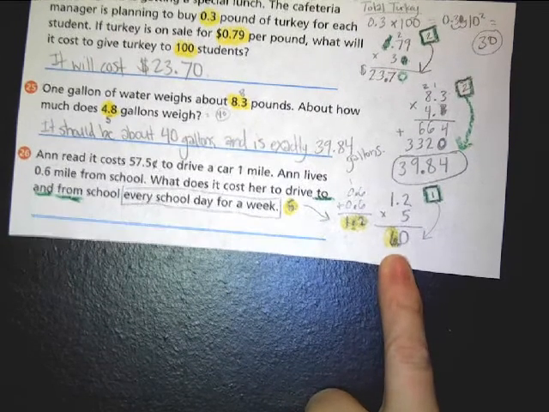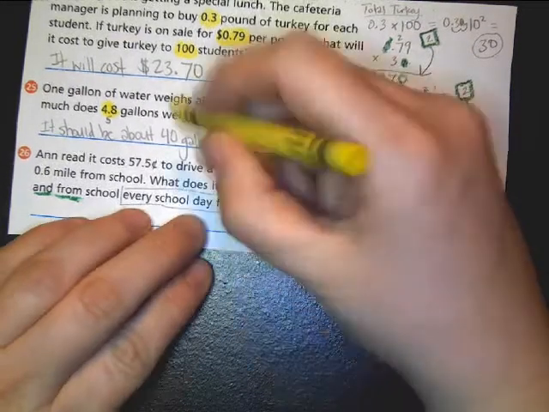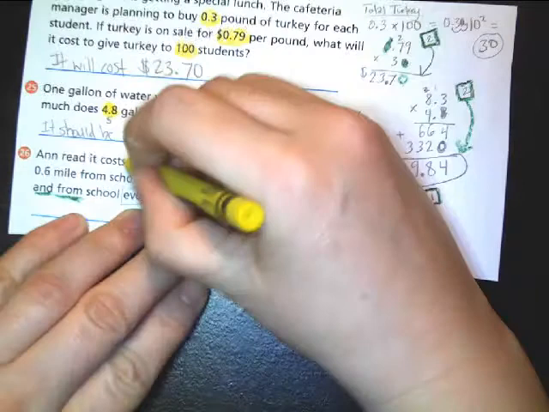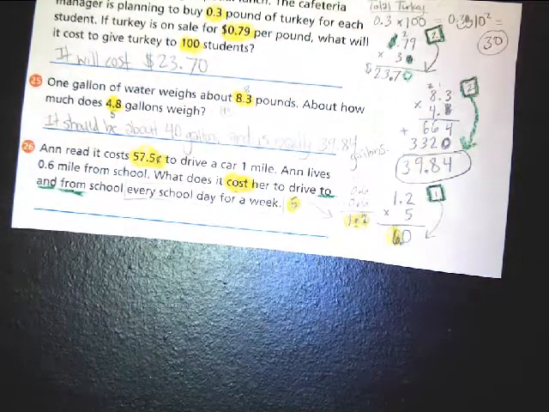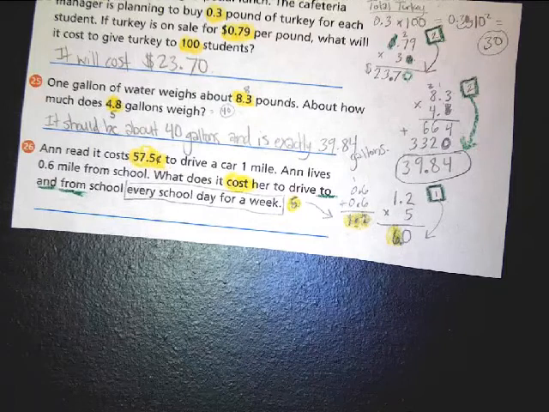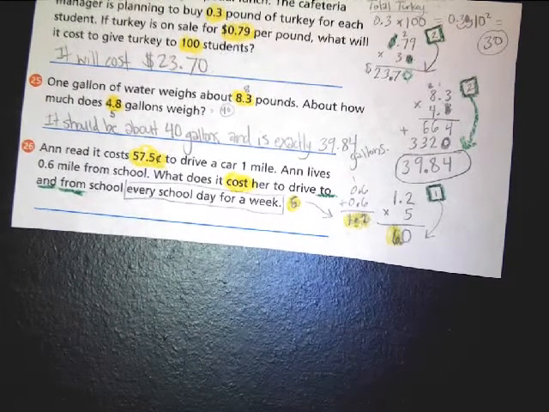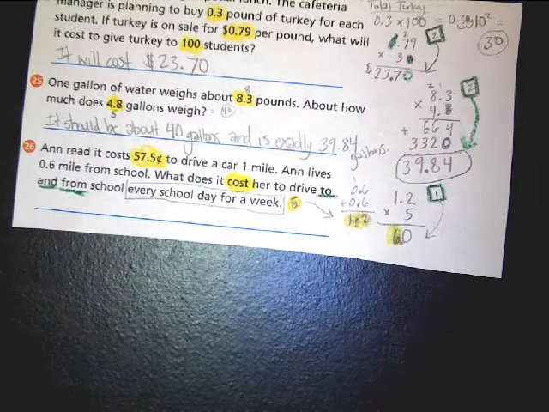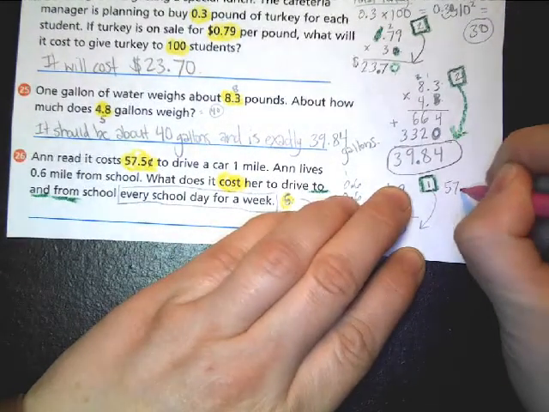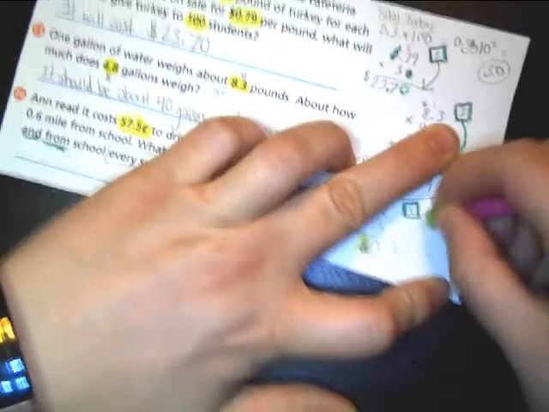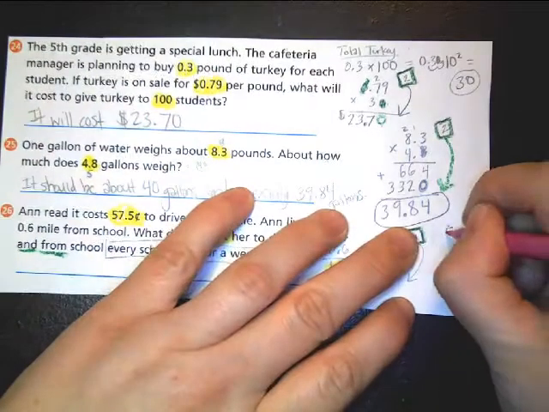So, my friends, she goes 1.2 miles every day. So in a week, she would go 6 miles. A week of school days. She would go 6 miles. 6.0. 6. But the question is, what does it cost her? That 57.5 is super important now because that's per mile and she goes 6 miles in a week. So you have to do 57.5 times 6.